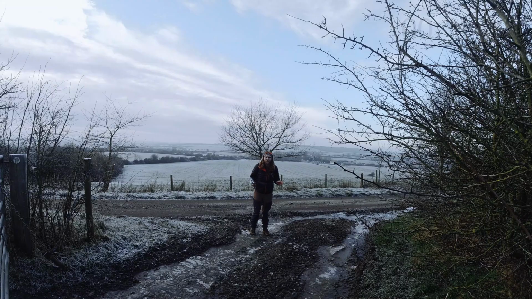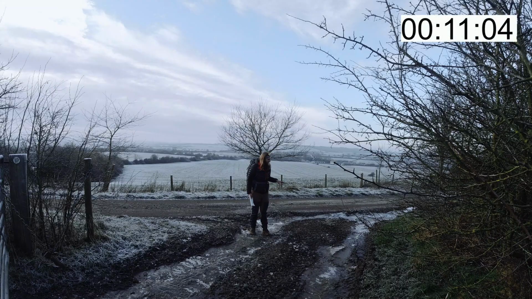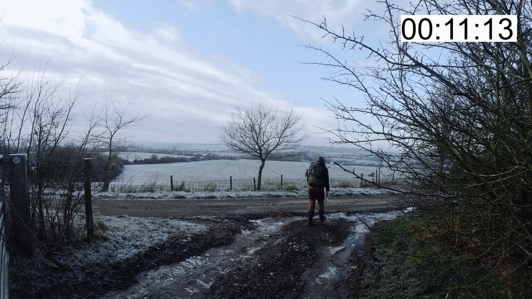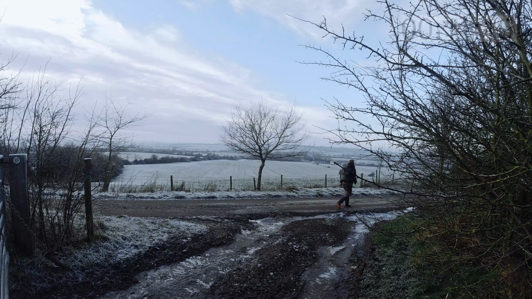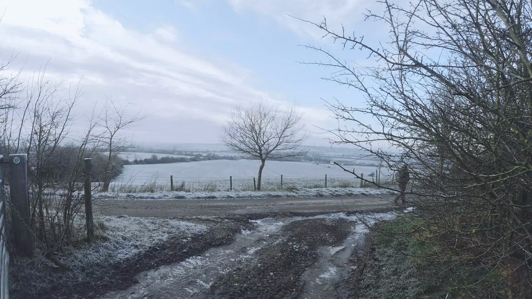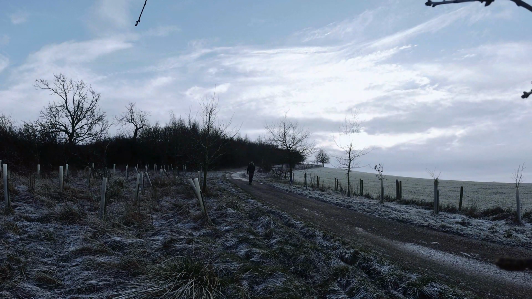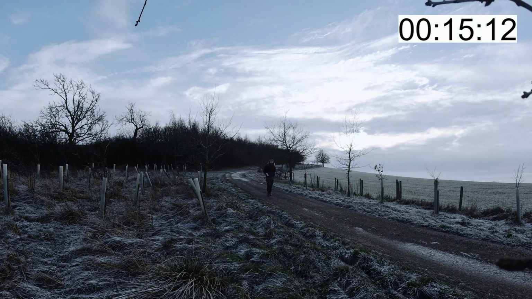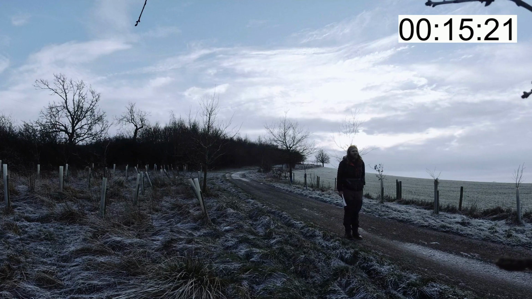So I've come off the hill now, I've got the farm just up here, and I'm on the track. So I know that I want to head down this way. There should be a bend in the track, and then my woodlands ahead. Okay, so I've just come round that slight bend in the track, and now I've got a really nice dead straight track with my woodland at the end of it, and lunch.